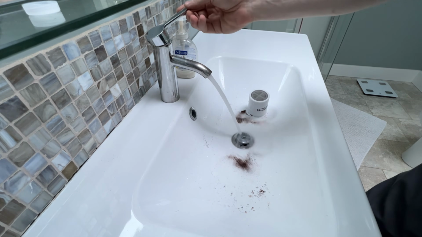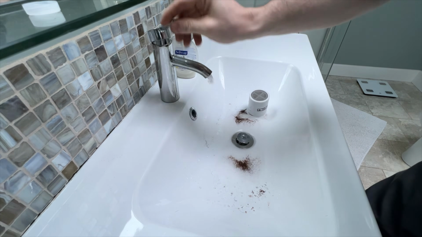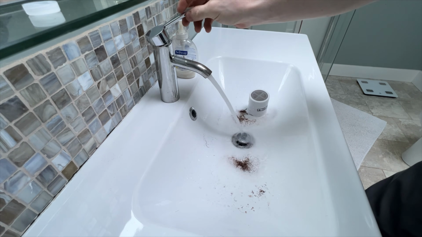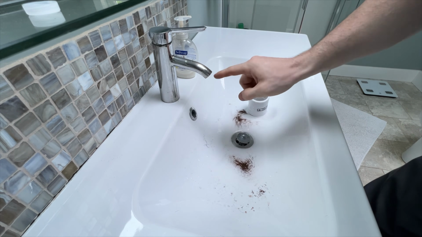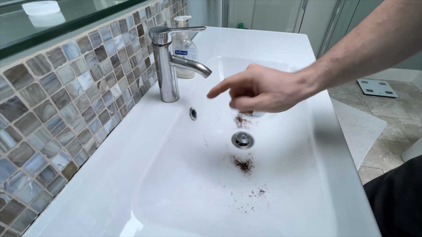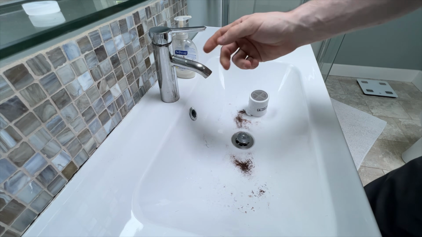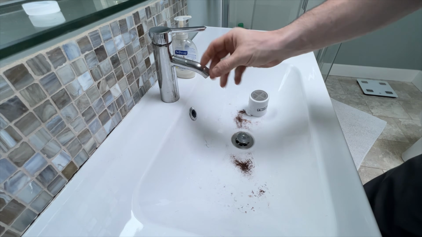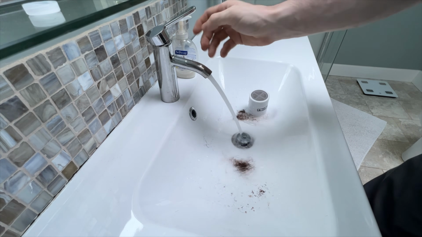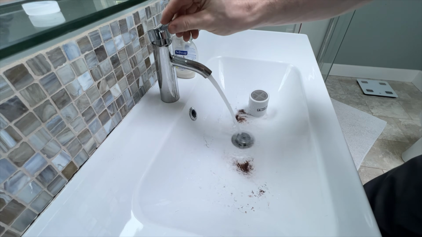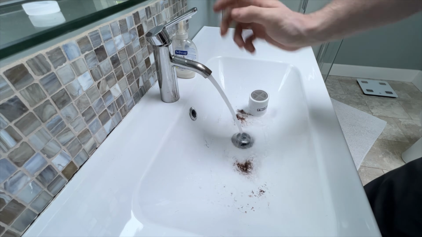Okay, so as you can see, it seems to be running better. I really couldn't get that aerator out. I tried tapping it and whatnot, but it seems that tapping it must have vibrated that sediment loose enough to be flushed out. So hopefully it will last a little longer.